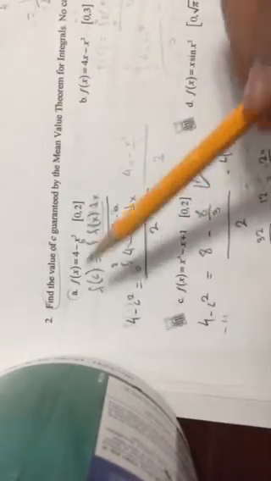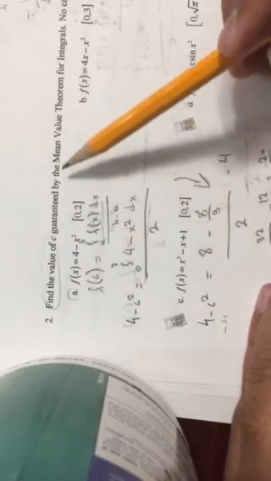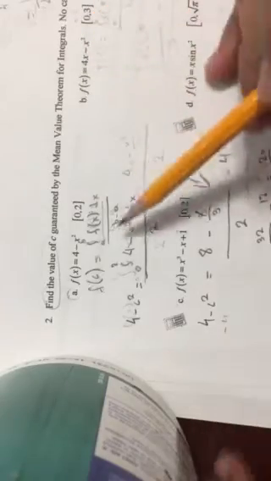So, question 2. Find the value of c guaranteed by the mean value theorem for integrals. I did part A. I'm not sure if this is correct. If it's not correct, Mr. Frida will probably correct me and go over my mistakes.